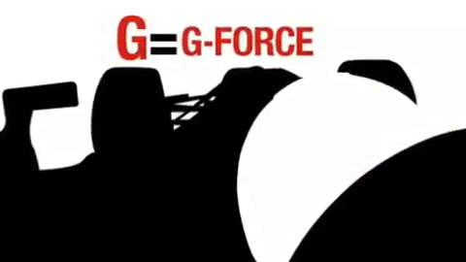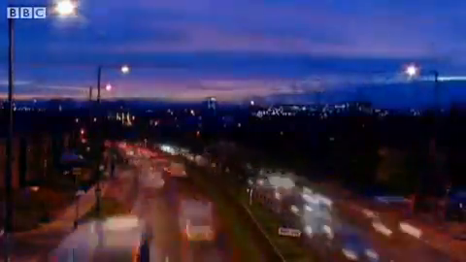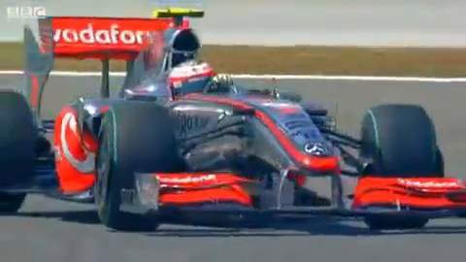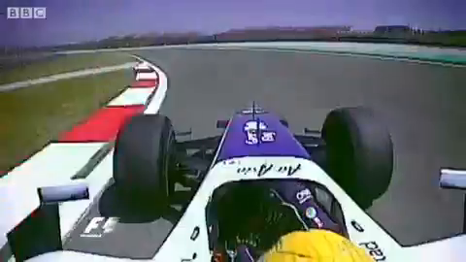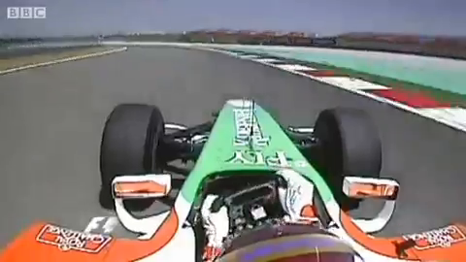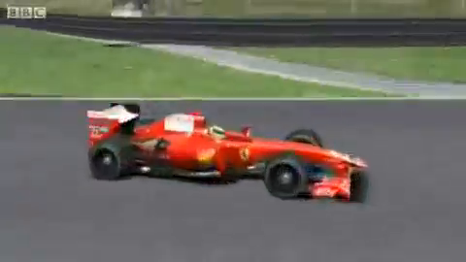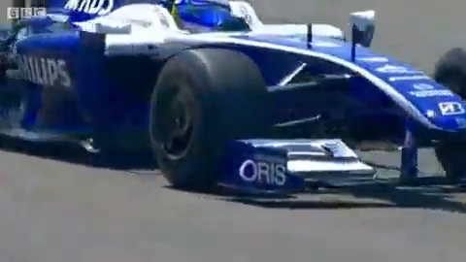G-force stands for gravitational force. The fastest road cars generate 1G when cornering and braking. Because of aerodynamic downforce and wide slick tyres, F1 cars generate 5G, or 5 times the force of gravity. This puts tremendous strain on both mechanical parts and the driver, especially his neck when controlling his head and crash helmet into a corner or braking zone.